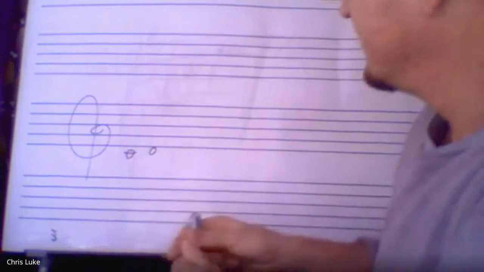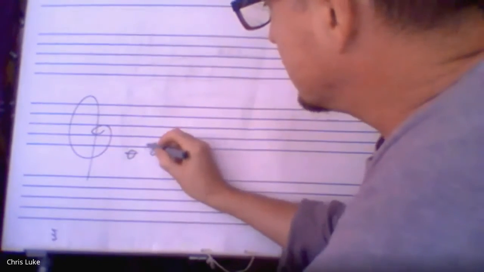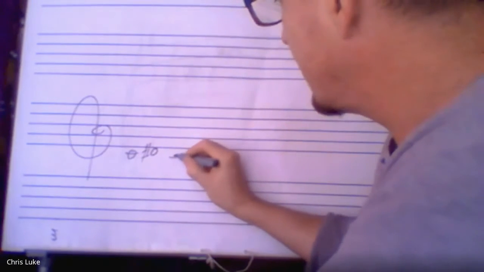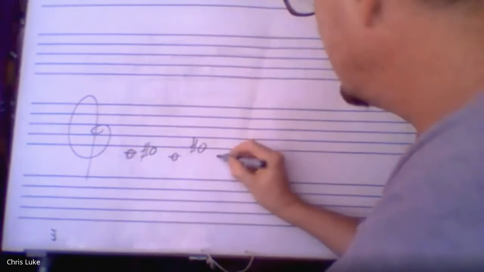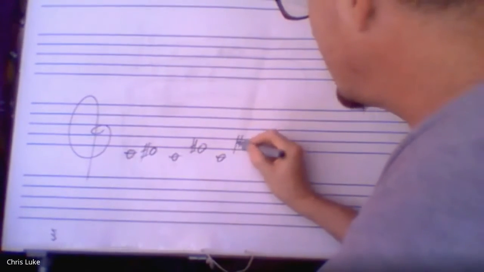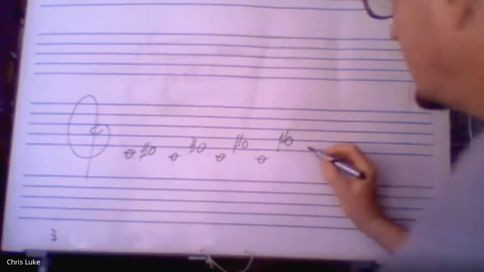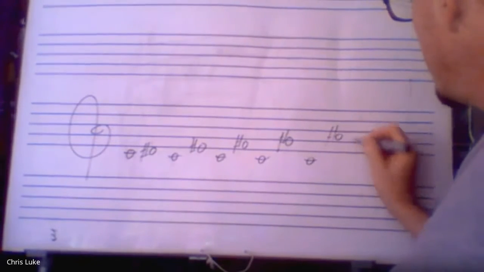Okay. So watch here. If I go C to D sharp, that's an augmented second. If I go C to E sharp, that's an augmented third. To the fourth, augmented fourth. If I go to the fifth and I sharp it, it becomes augmented. If I go to the sixth, it becomes augmented.